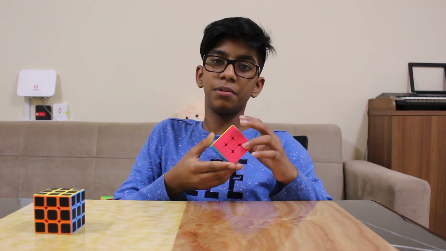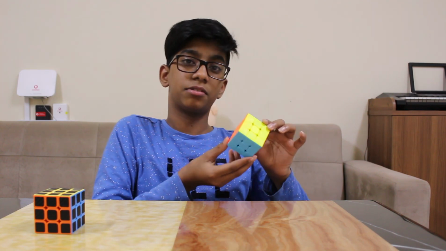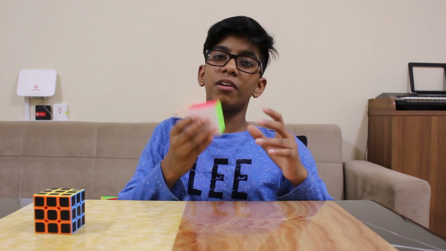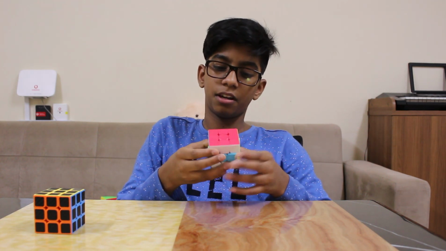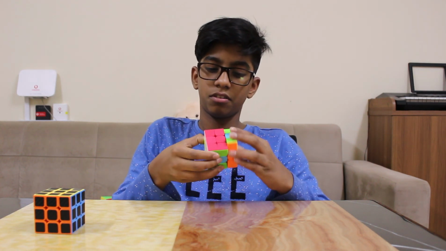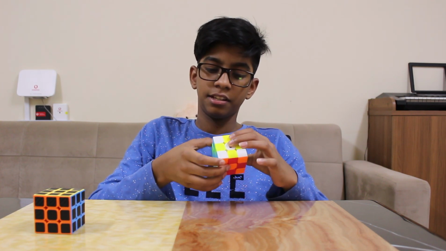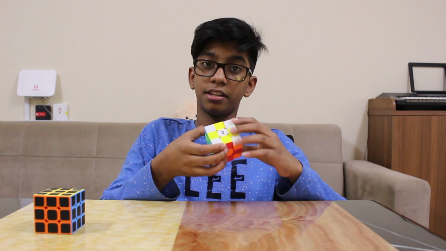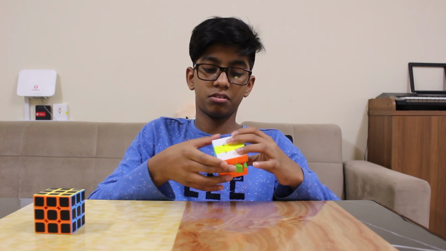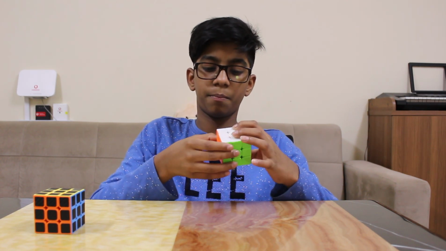So after completing the step 7, we totally completed this 3x3 Rubik's cube. So for one advanced thing, you can make a cool pattern like this, which I have made now. So like this, and there's another one too. We'll make it back.